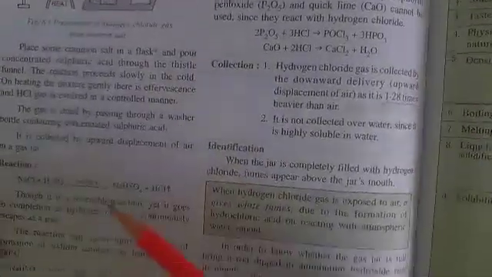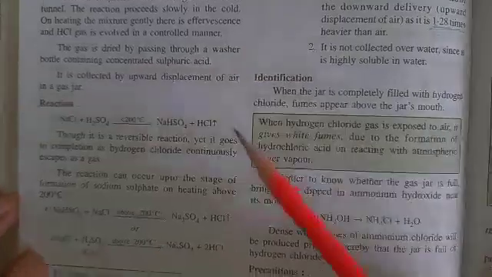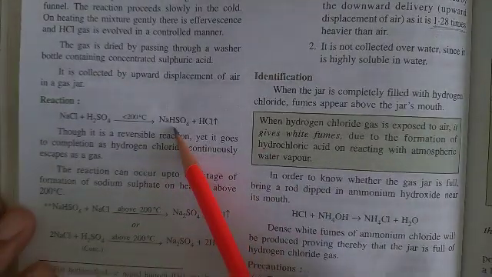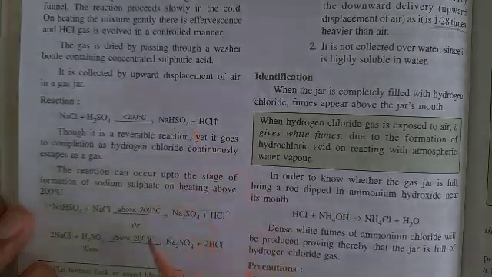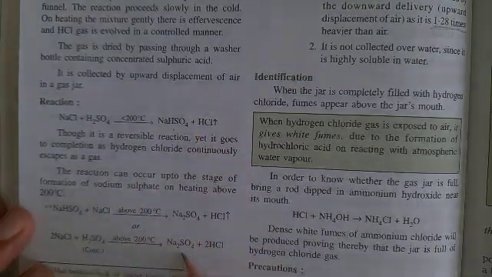Got it? So the reaction is over here. Less than 200 degrees C we get bisulfate. If it is above 200 degrees C we get sodium sulfate.